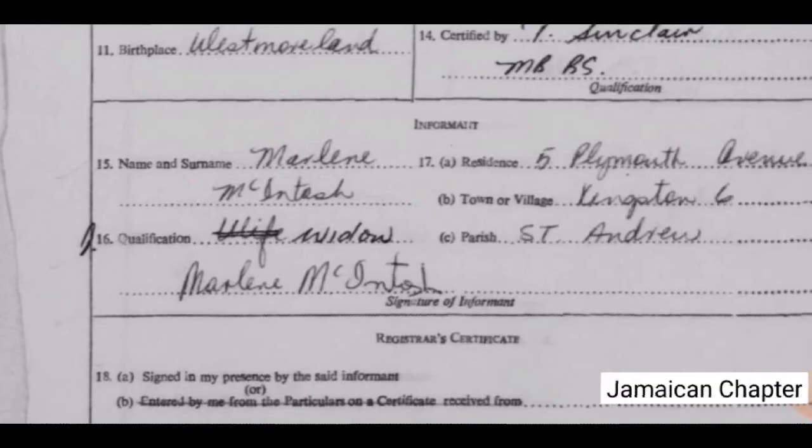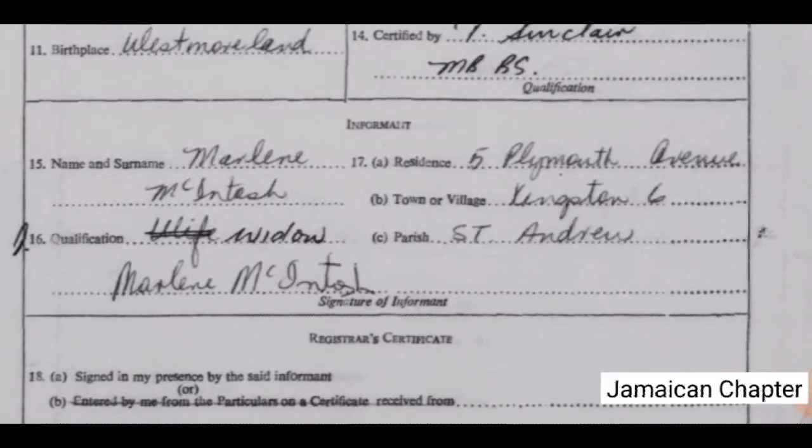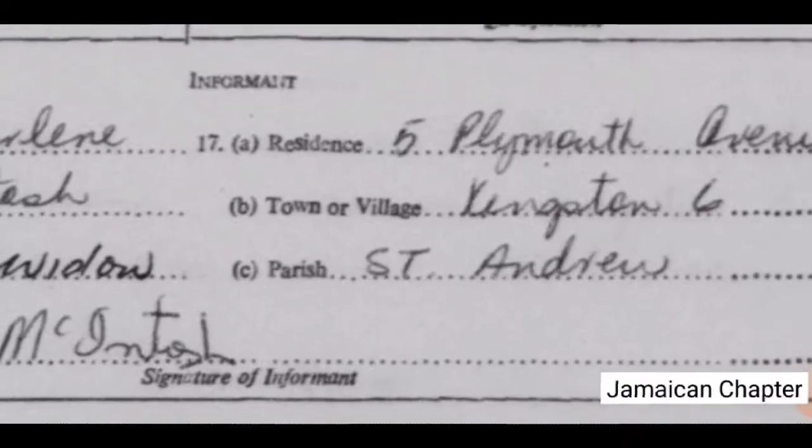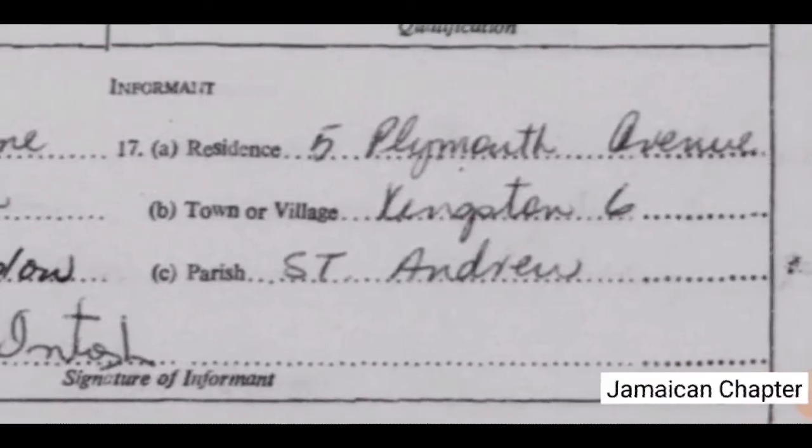So we will go with the death registration form. And her address here, let me zoom in. It says 5 Plymouth Avenue, Kingston 6, St. Andrew. That is the same address given as Peter Tosh's usual address.